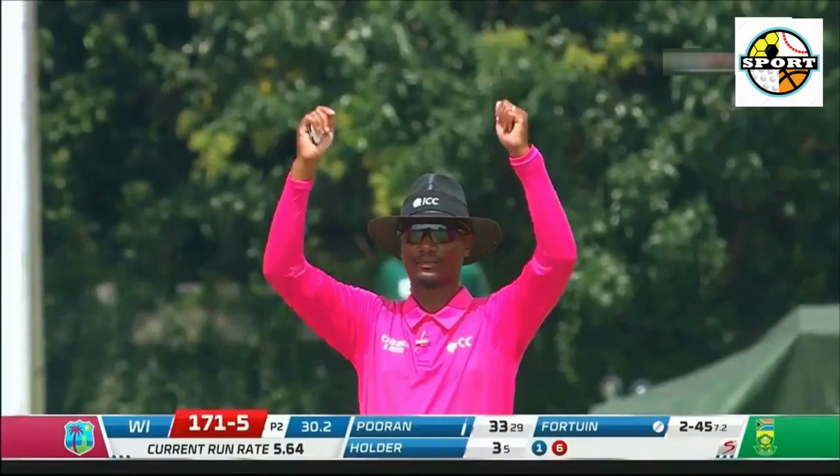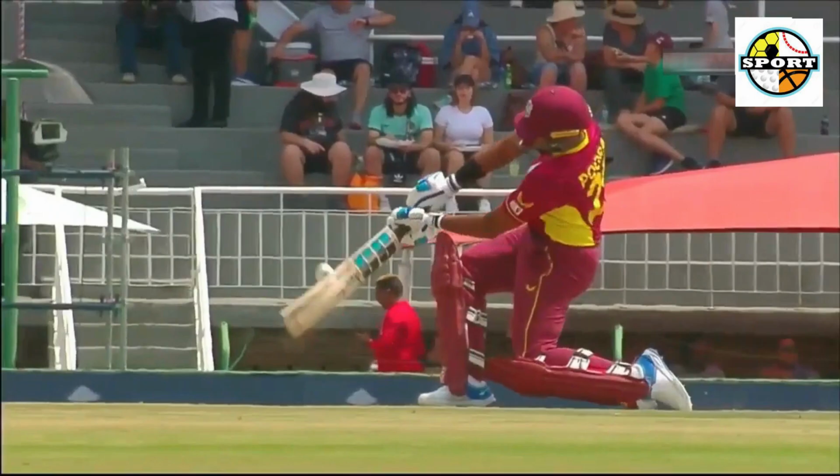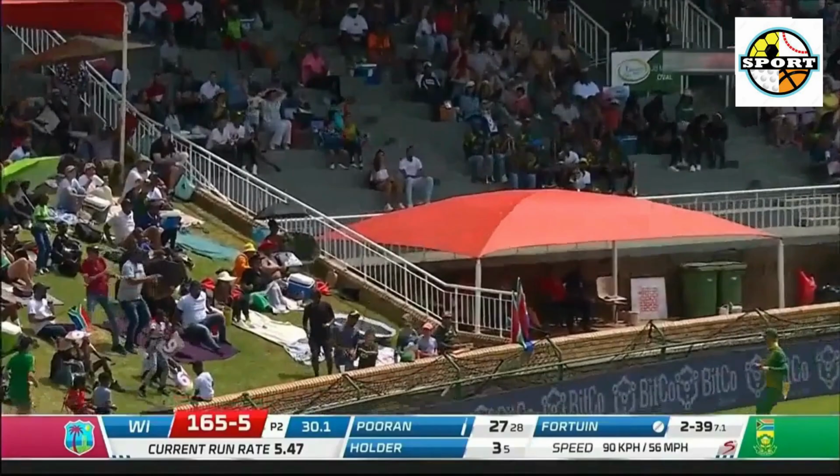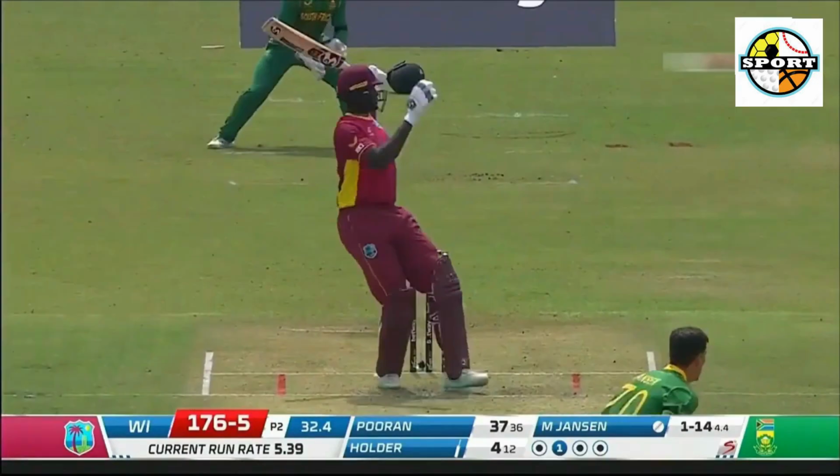28.1. Fortuin to Powell, out stumped. Got him. Poor shot to get started, that. Floated up full on off. Powell ran down the track looking to slog it away but he was beaten for pace and it turned past the blade, as easy as stumpings come for Rickelton.